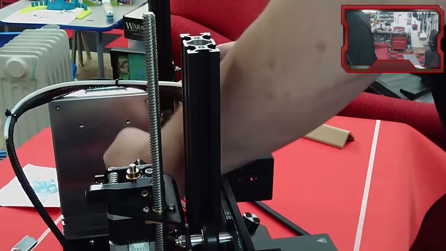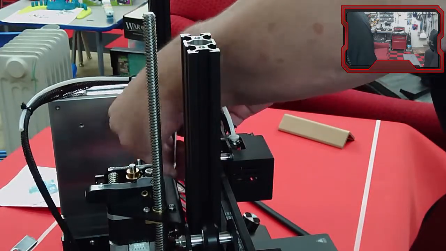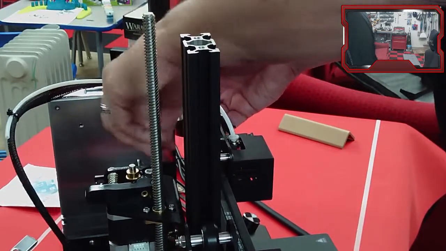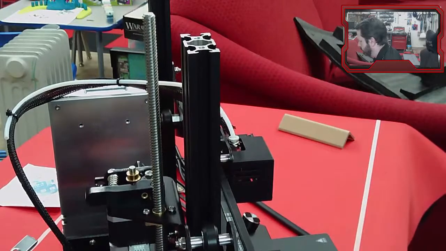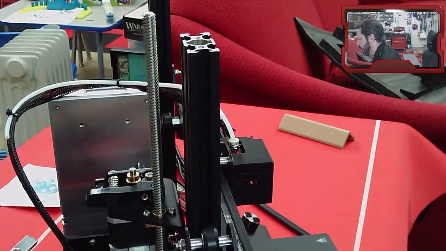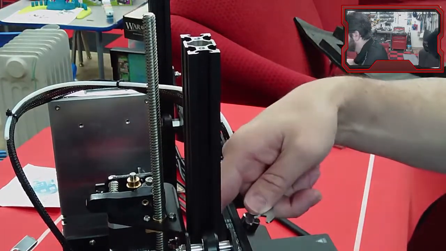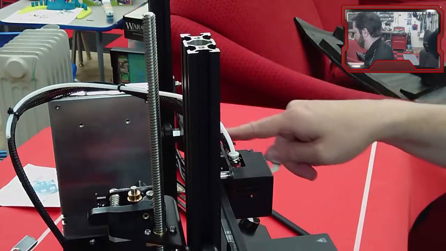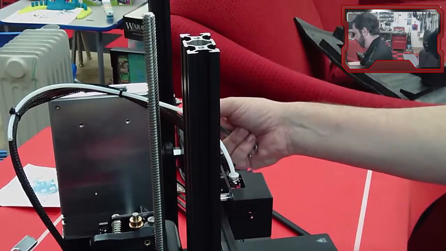That's better. That's pretty good. That's about as good as it's going to get. Now we don't want it to bind. Yeah, it's binding a little bit. This one might be. We'll have to adjust on that a little bit because it's definitely binding.